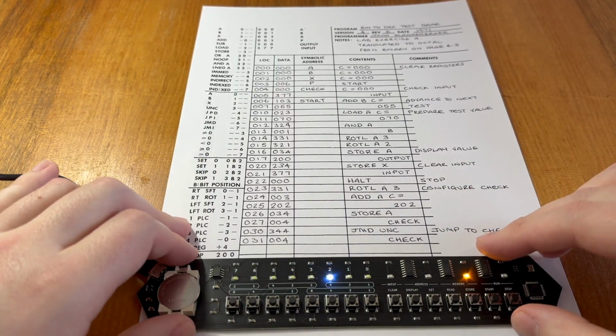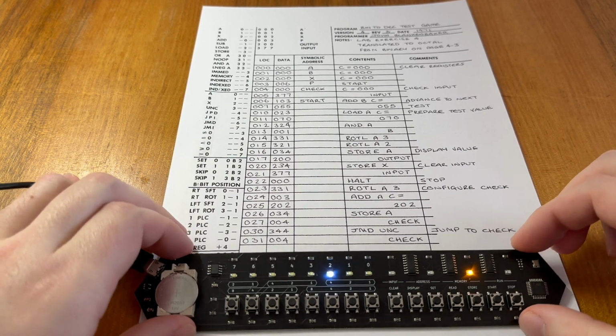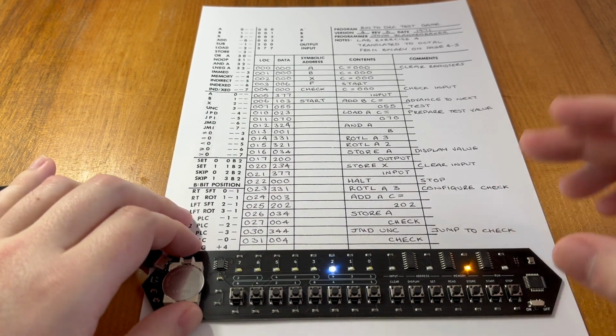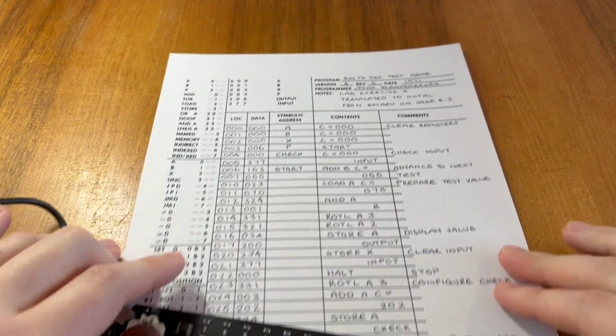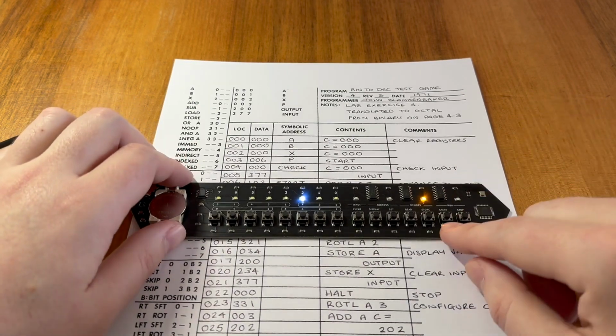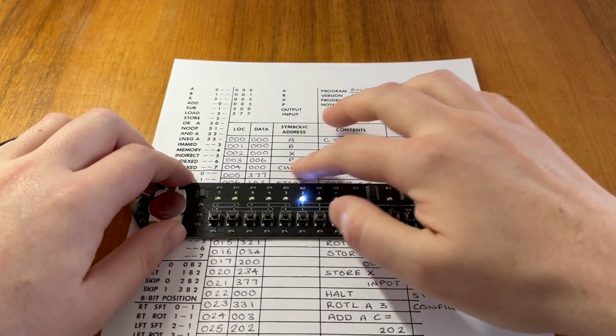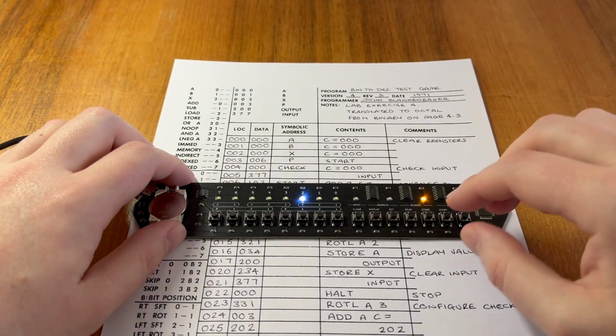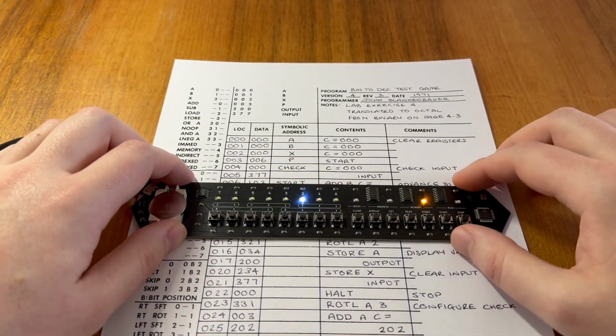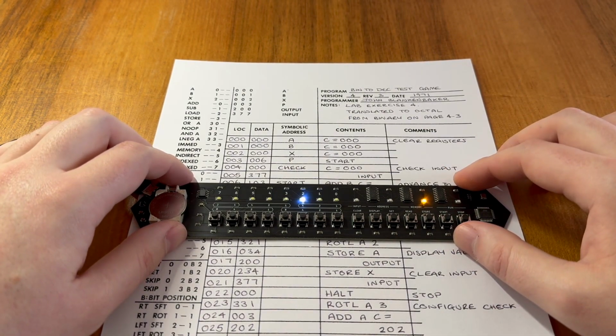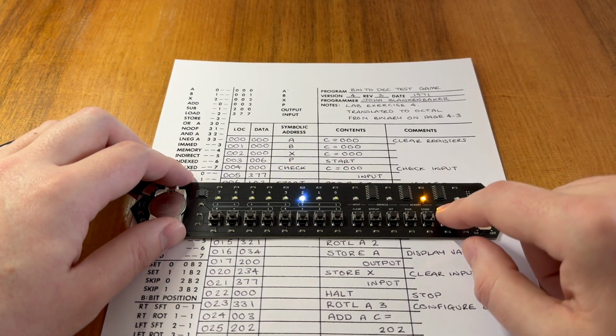Okay, so we're done. So this program has now been entered into our device here. So what I'm going to do here is we can now start our program and see what happens. So we do that by simply pressing the start button. We've already set the program counter as part of the memory here. So there's no need to set it separately if you're familiar with other machine code programming devices. We can just go ahead and press start.